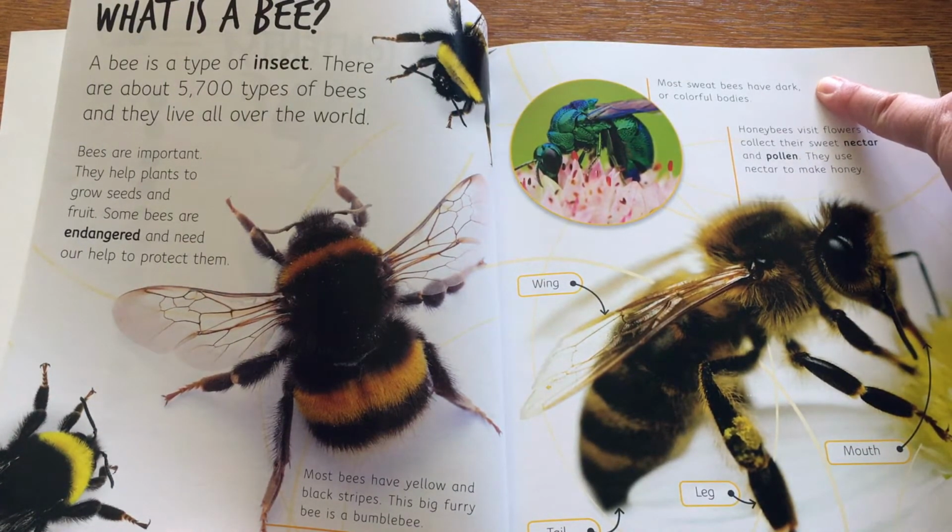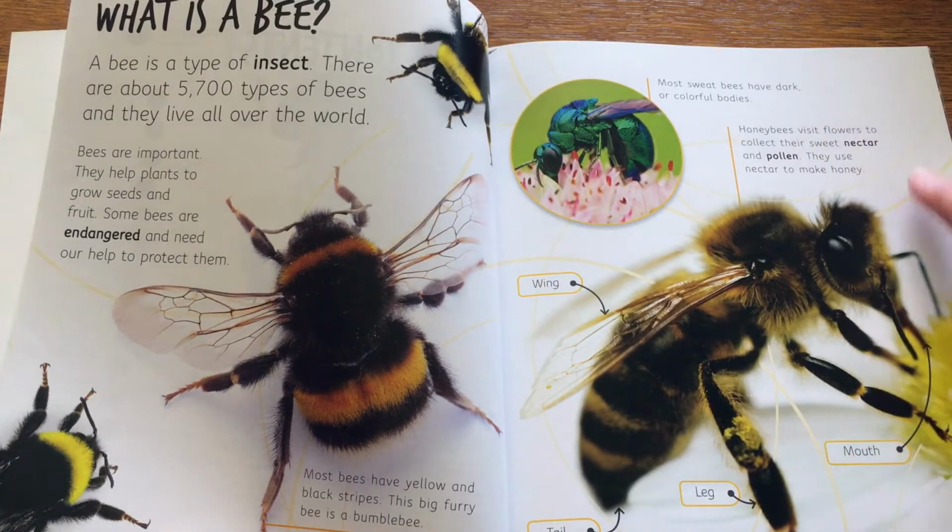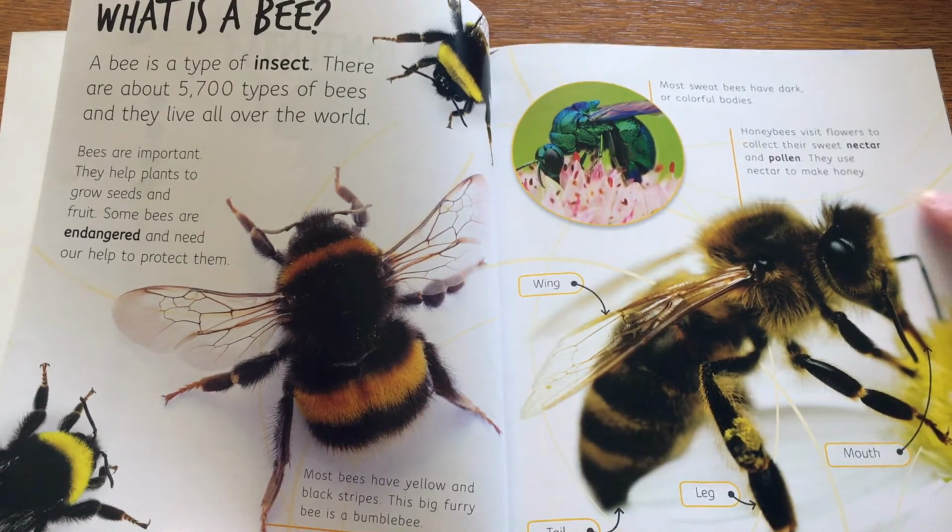Most sweat bees have dark or colorful bodies. Honeybees visit flowers to collect their sweet nectar and pollen. They use nectar to make honey.